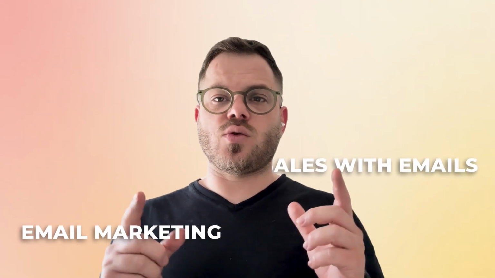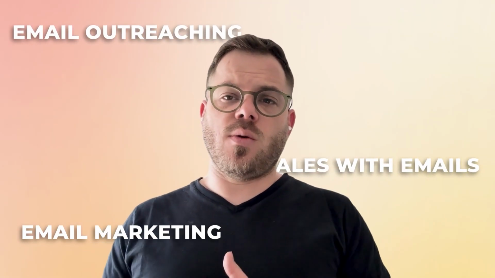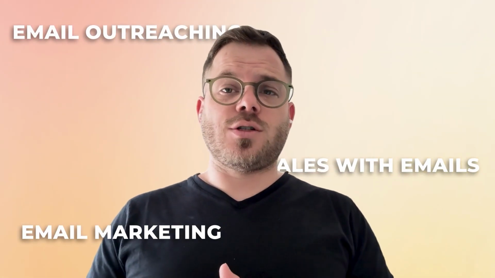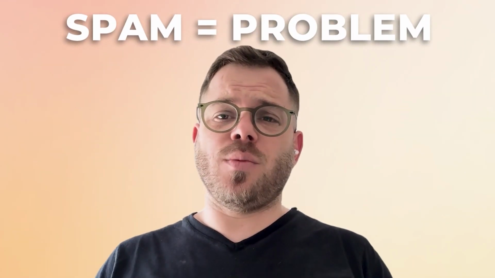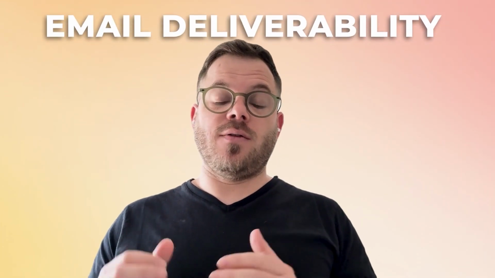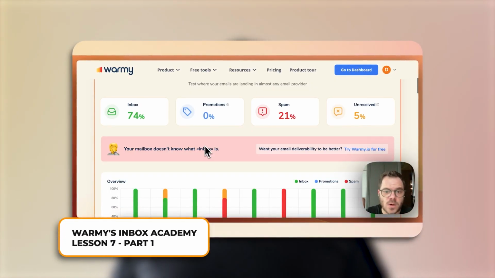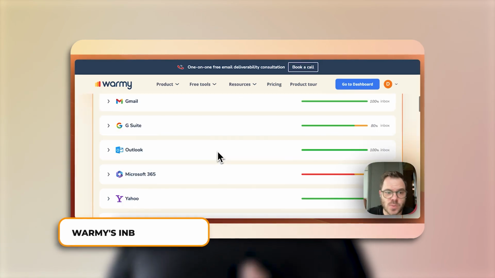But email marketing, or sales with emails, or email outreach will not be effective if your emails do not land in the inbox. If they land in spam, it will be a problem. So this is why landing in the inbox, in the primary folder of the email, is super important. And this is what email deliverability means. If your email deliverability is high, in good shape, you will land in the inbox. And this is the main problem that we are solving in our company. This is what I'm passionate about.